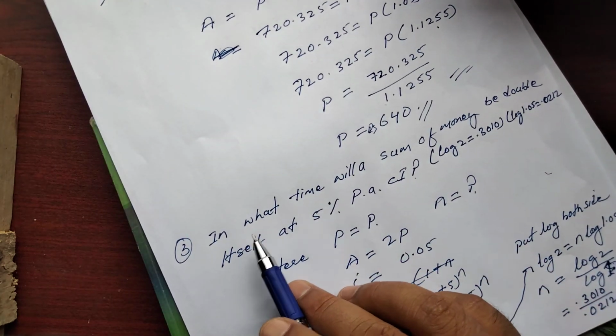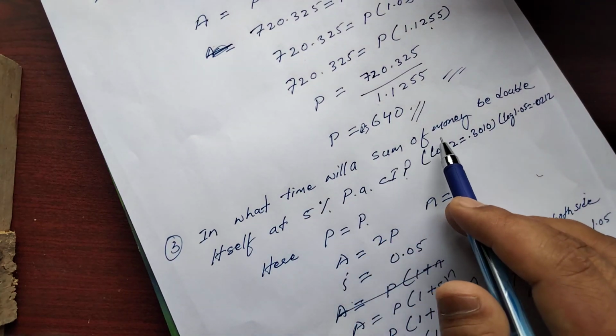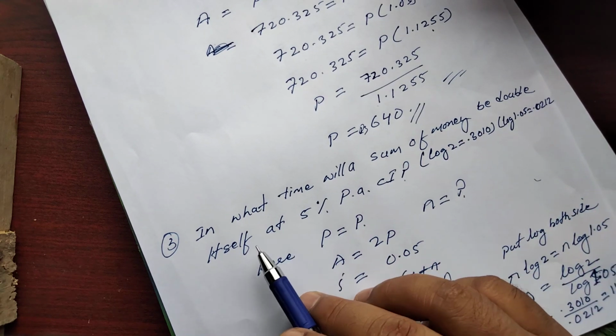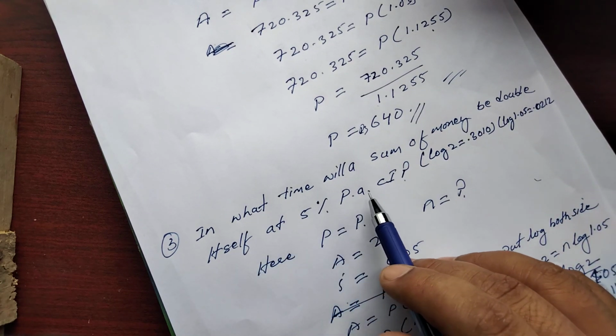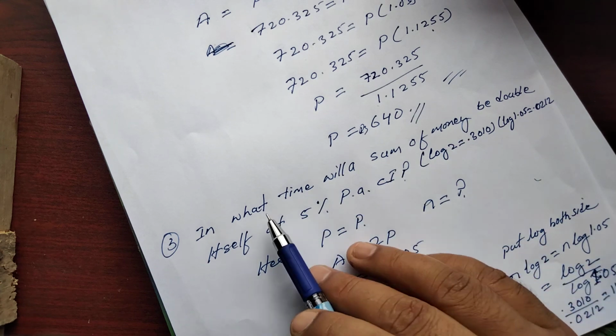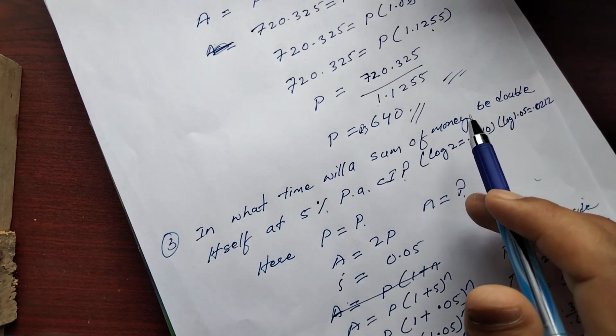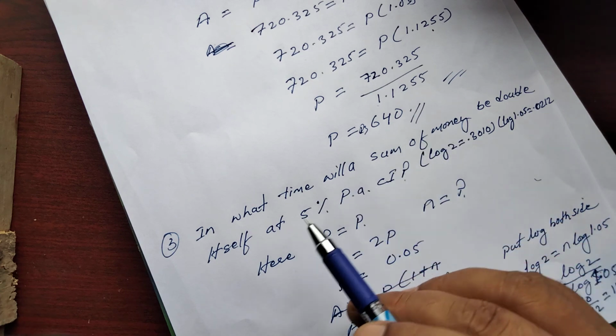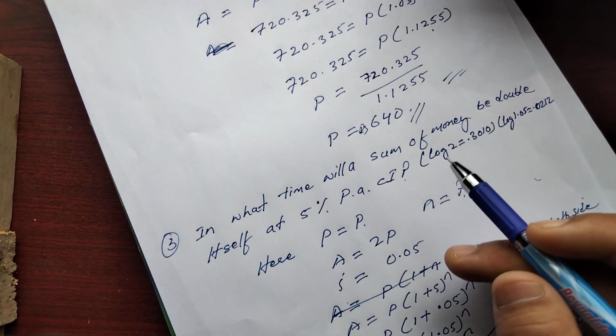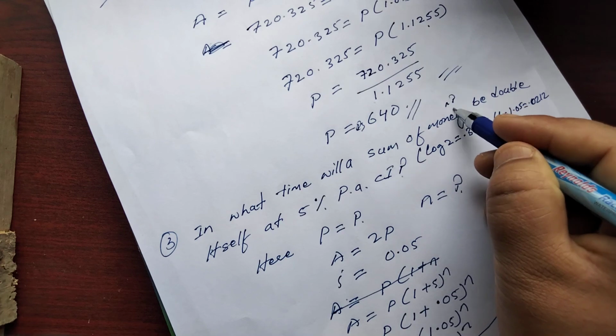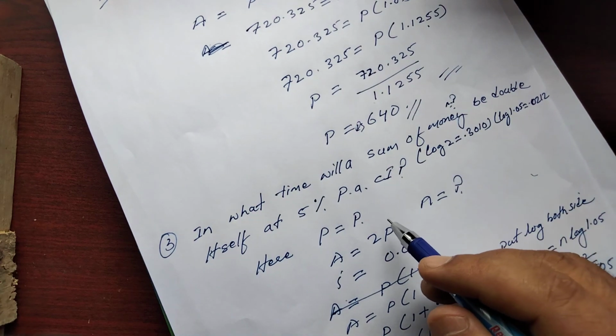Now next question is, in what time will a sum of money double itself at 5% per annum CI? Okay, at what time will a sum of money be double? Okay, if you put sum of money, that should be double. In what time? You are asked to find N now. N is equal to what? Number of years.